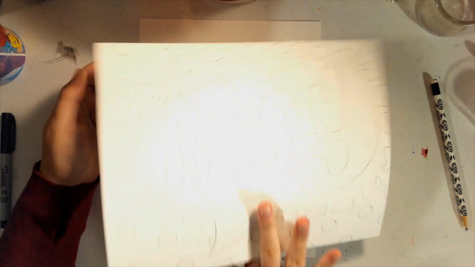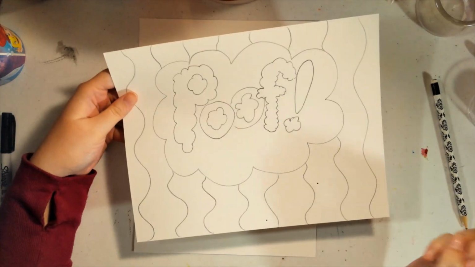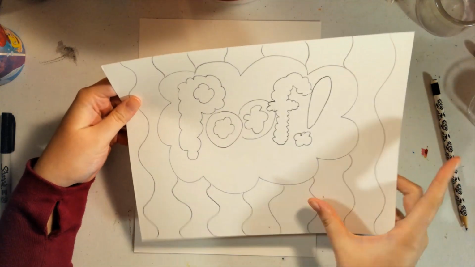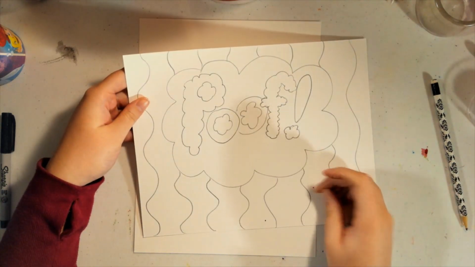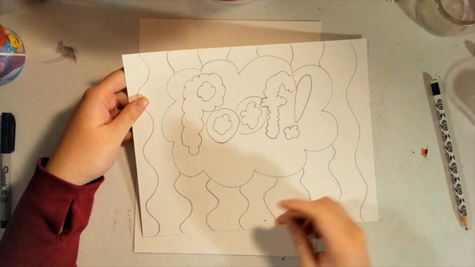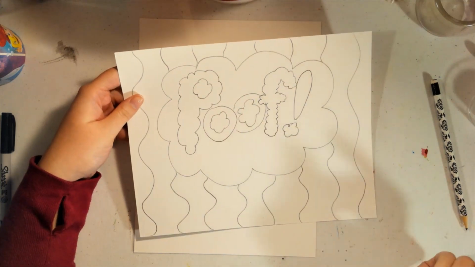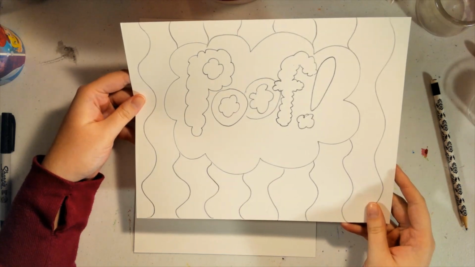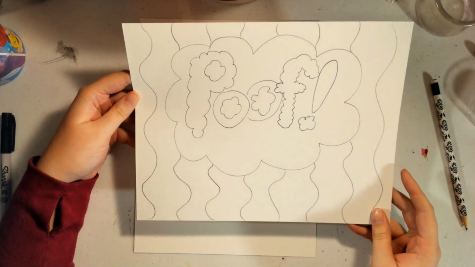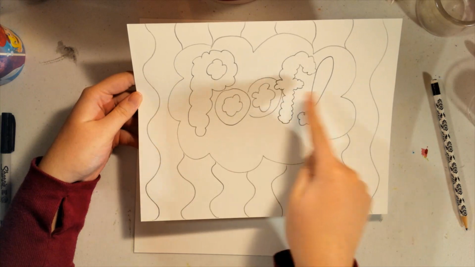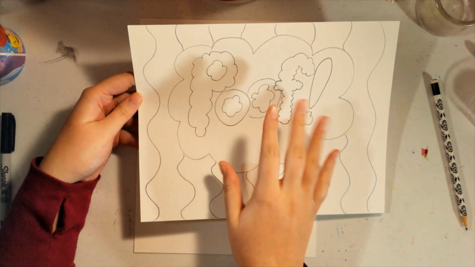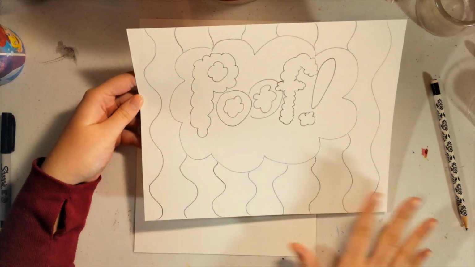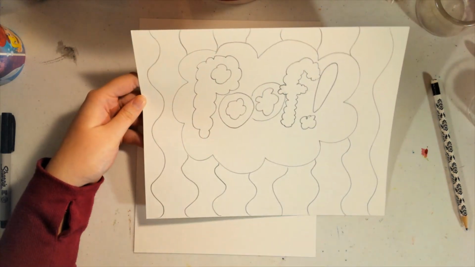On the back, I did another one for poof, the sound that somebody might use in a comic book where something goes missing or something lands on a pile of something soft, like a cloud or a stack of very feathery pillows. And then I wrote it in a style that kind of looks like the sound, and I put it in a puffy speech bubble and made a soft, wavy background.